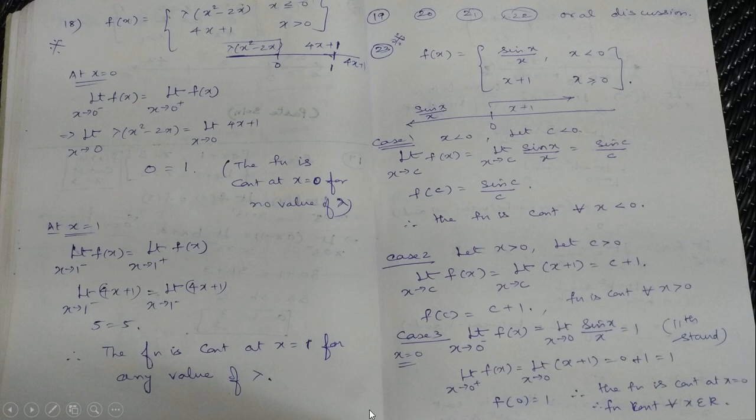For the right hand limit, limit x tending to 0 plus of f of x will be equal to limit x tending to 0 of x plus 1. So, that is equal to 0 plus 1, that is equal to 1. So, limit is same. And what is f of 0? F of 0, here x greater than or equal to 0 is there. So, for 0 we have to substitute here. That is also going to be equal to 1. Therefore, the value of the function and the limit are same. Therefore, the function is continuous at x is equal to 0.